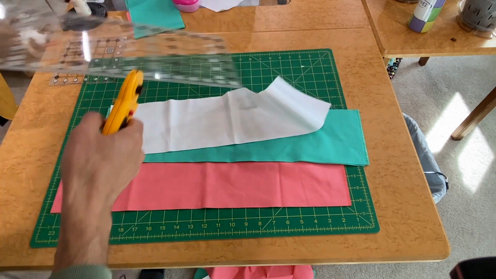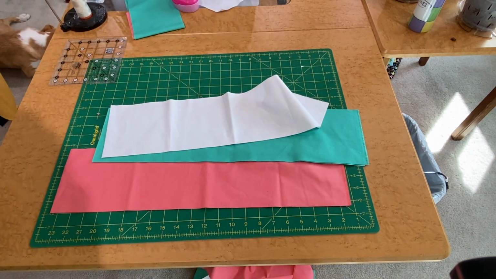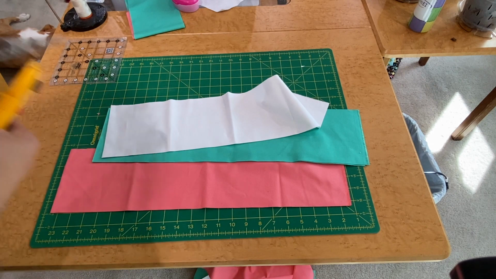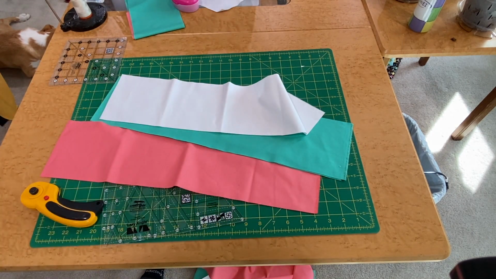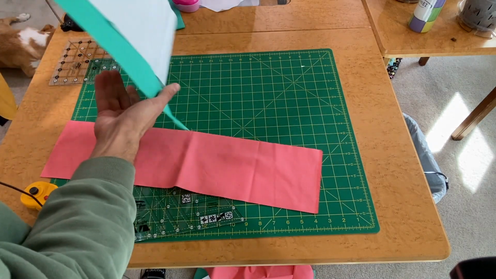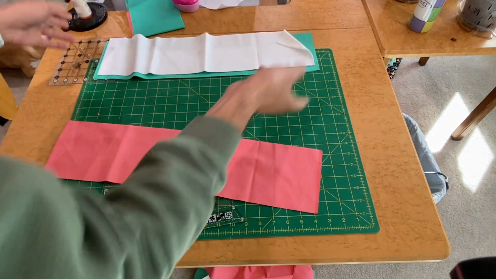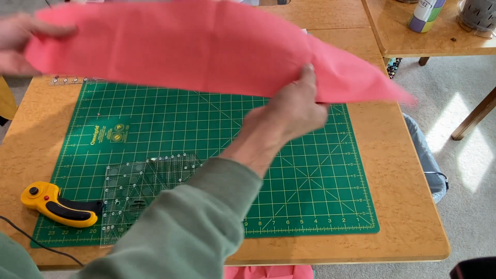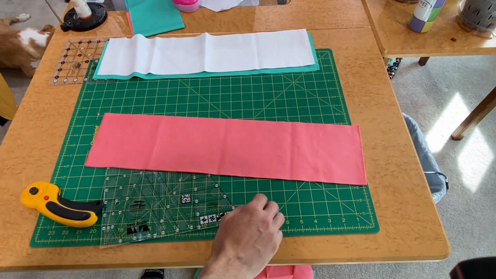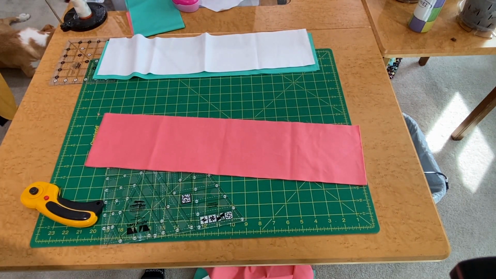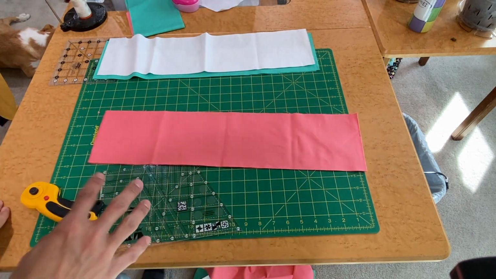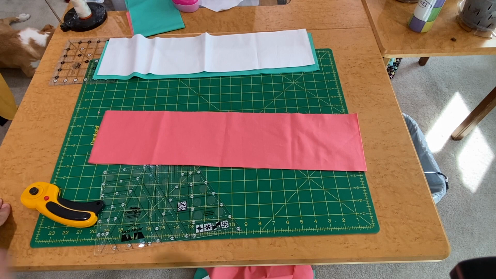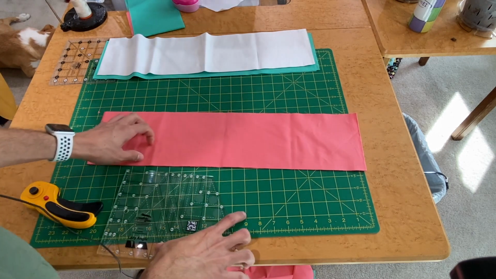So that's when we'll go to our lazy angle ruler, and we're going to start cutting. For this block, block 2, our big piece is going to be this one, which is fabric A. From fabric A, we're going to need 4 of the large trapezoid pieces.